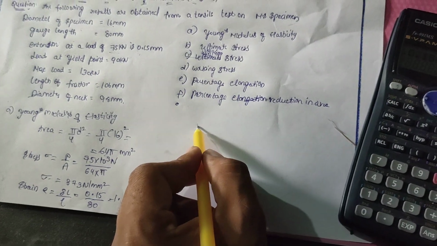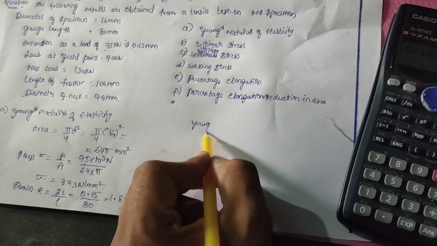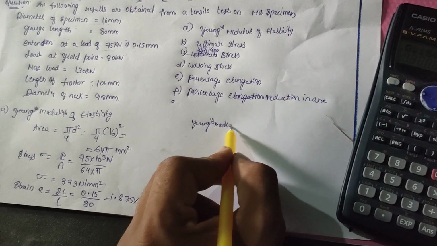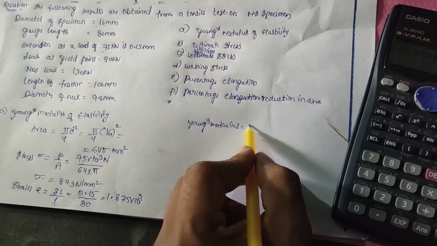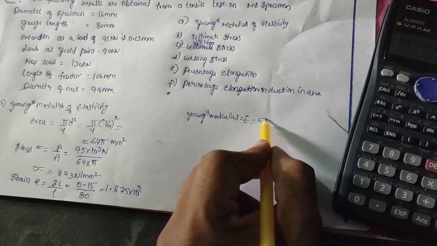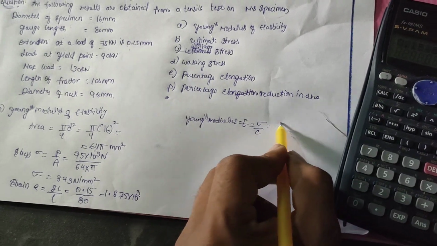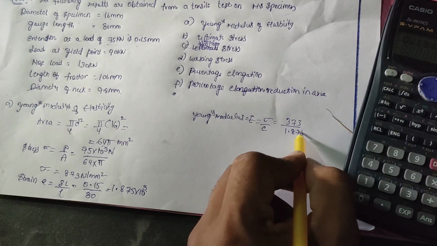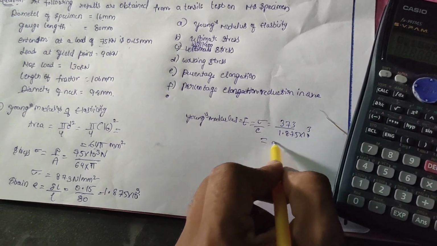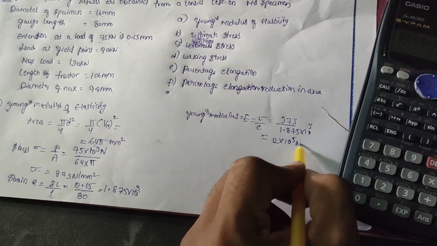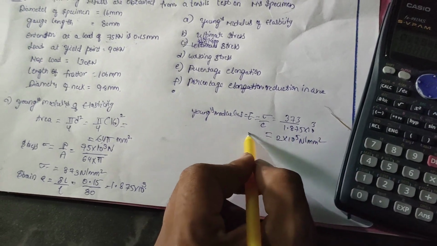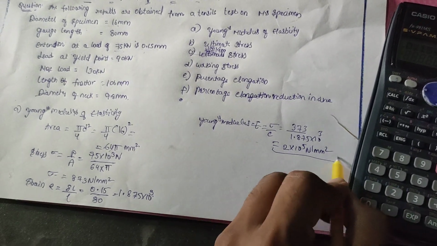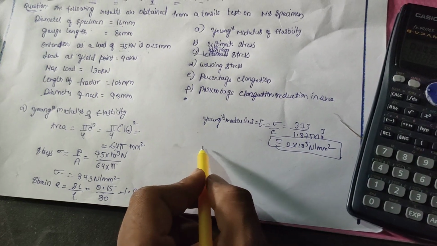We know that the Young's modulus formula is E equal to stress by strain. Stress is 373 by strain 1.875 into 10 power minus 3. We will get 2 into 10 power 5 Newton per mm square. So the modulus of elasticity is 2 into 10 power 5.